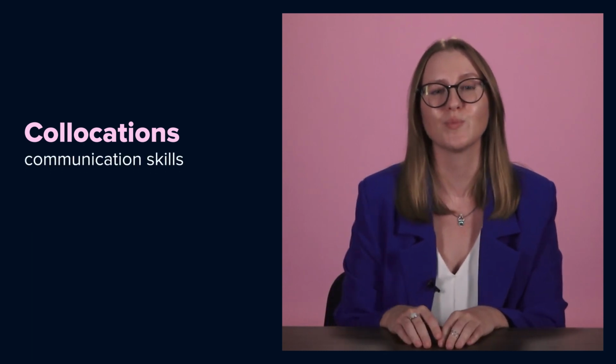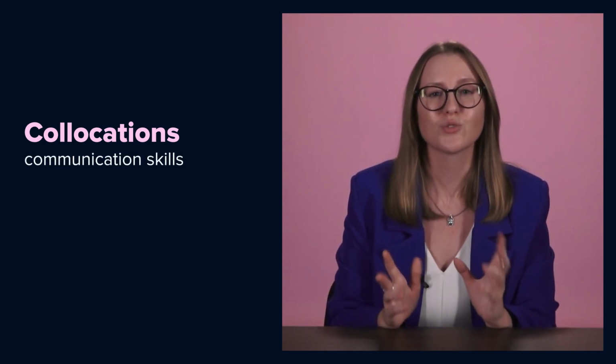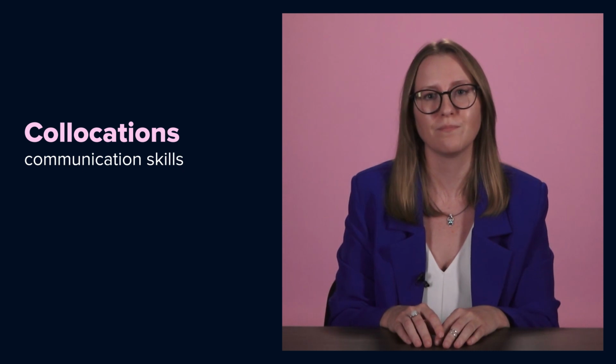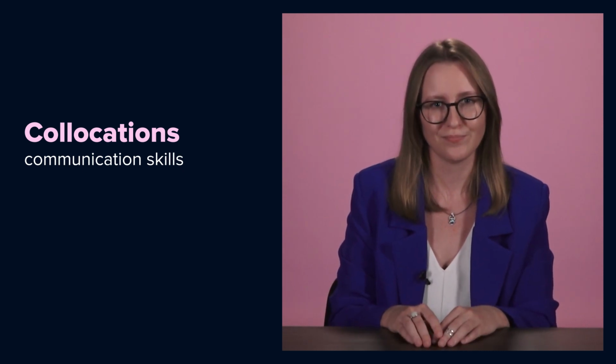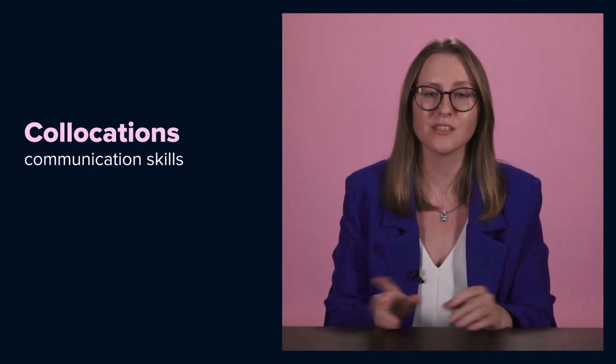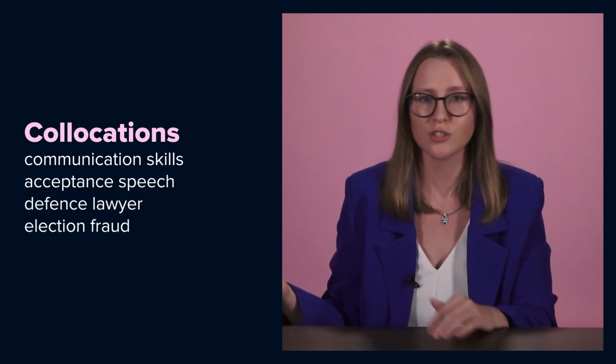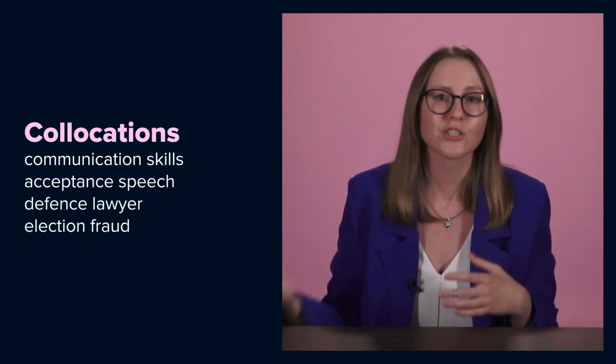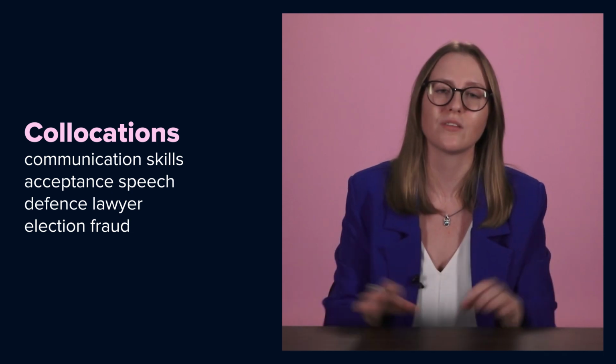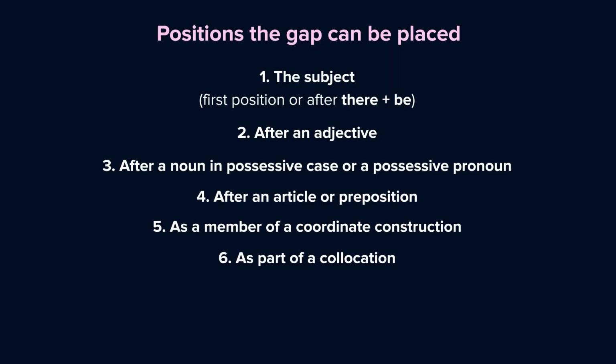So, writing down collocations in your vocabulary notebooks and learning them is extremely important for the whole exam, not only for the lexical part of it. Other collocations like this are acceptance speech, defense lawyer, election fraud, and many, many others. Last one, though.